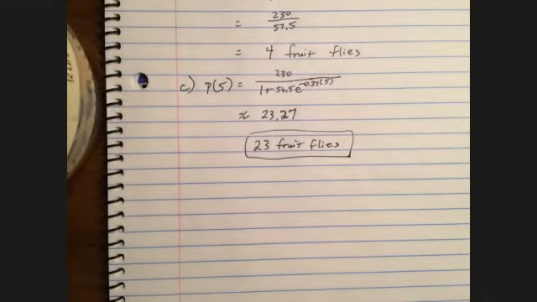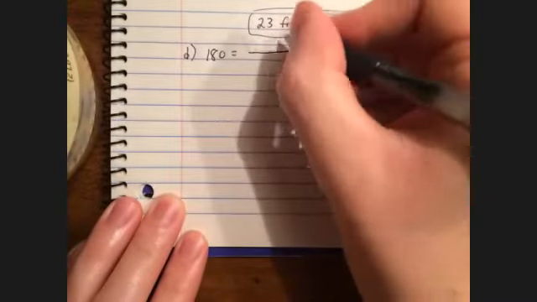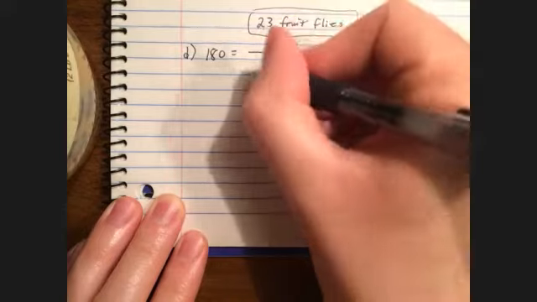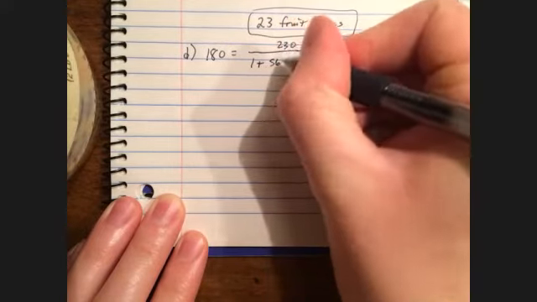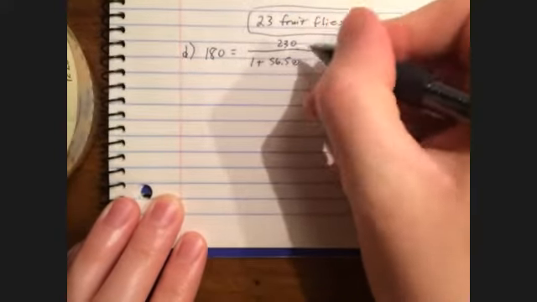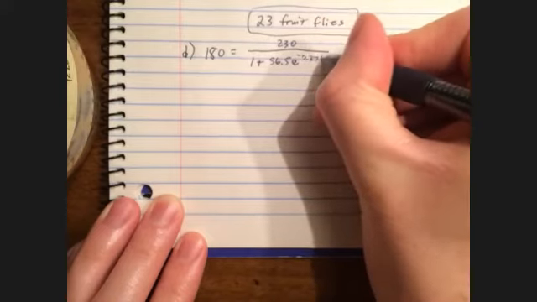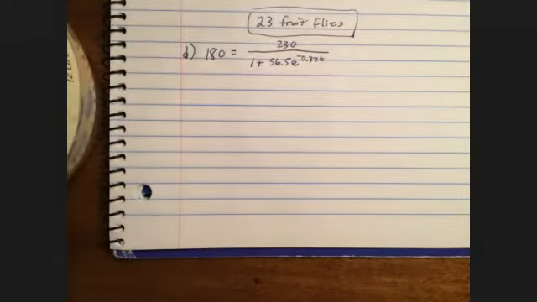All right, so there's that one. All right, part D. Part D is saying, how long does it take for the population to reach 180? So we're looking for 180 as our population. It's given to us. And we're just going to fill in everything we have in our formula. So 230 over 1 plus 56.5. All right, so all that stuff labeled in. Make sure you can see everything here.